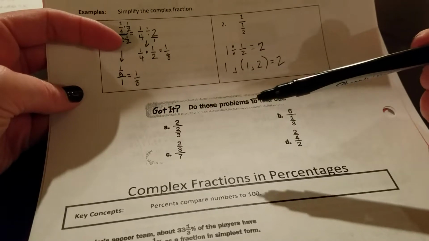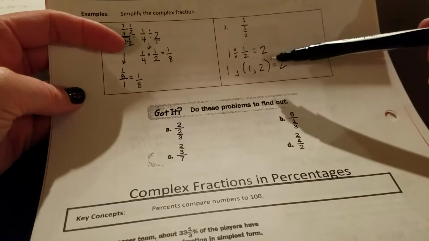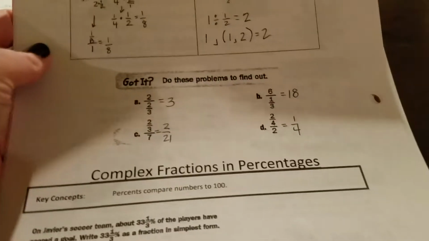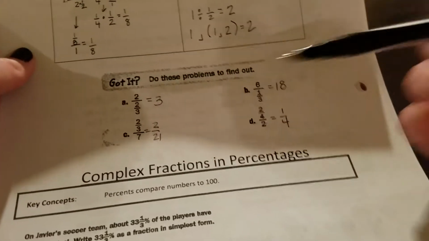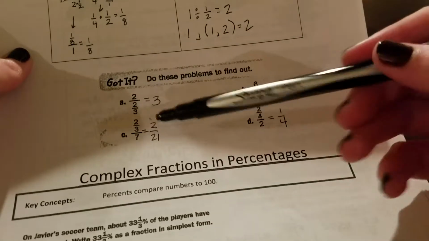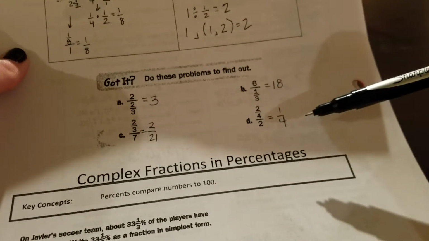Take a second. I'm going to have you pause the video, try typing in A, B, C, and D. Use either of the 2 strategies that I showed you in number 2 up here, and then come back and check your answers. So these are the 4 answers here. 2 divided by 2/3, 6 divided by 1/3, 2/3 divided by 7, and 2/4 divided by 2.